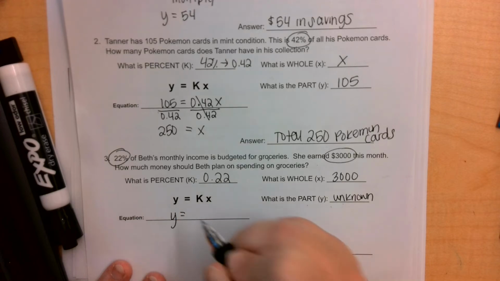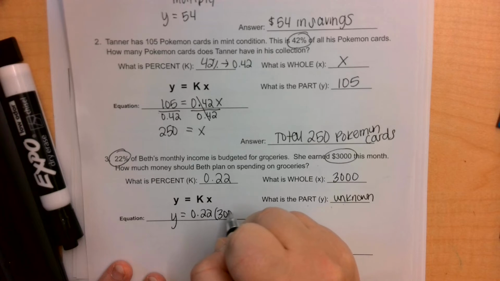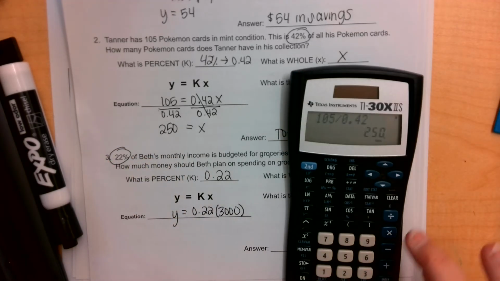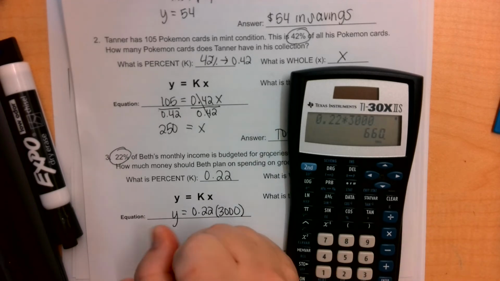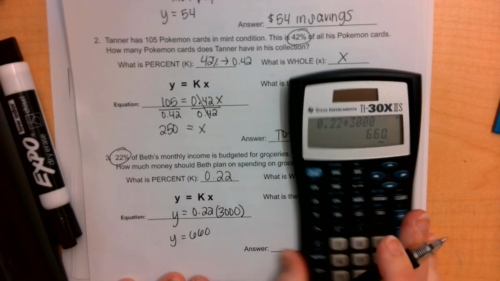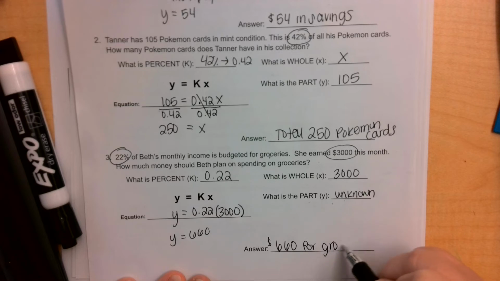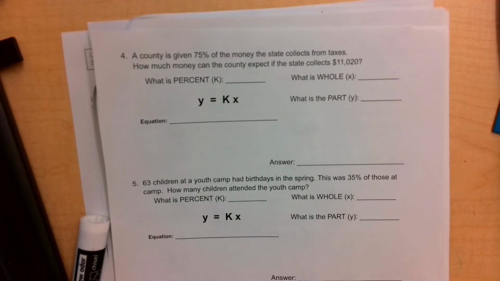So y equals 0.22 times 3,000. I check on the right side of my equals. There's two numbers next to each other, so I multiply. 0.22 times 3,000, 660. So $660 for groceries. They must be getting some good food. All right, let's flip to the back. Try number 4, and we'll go over the answer in a couple seconds.